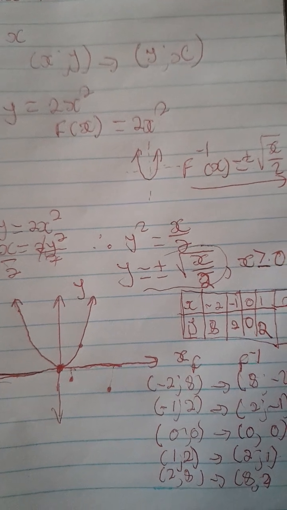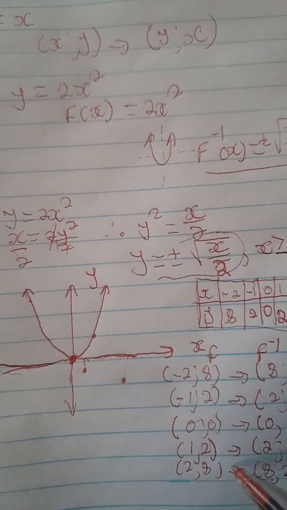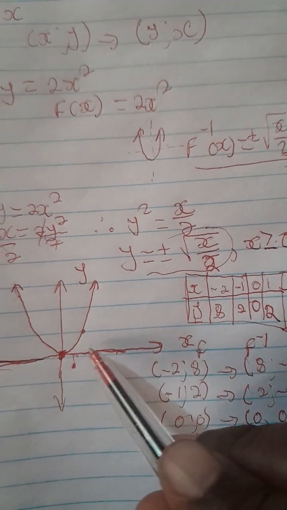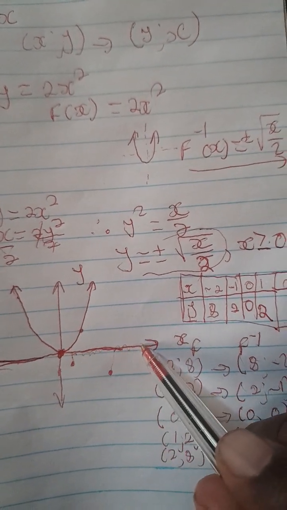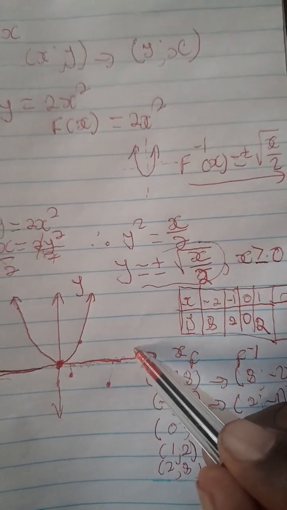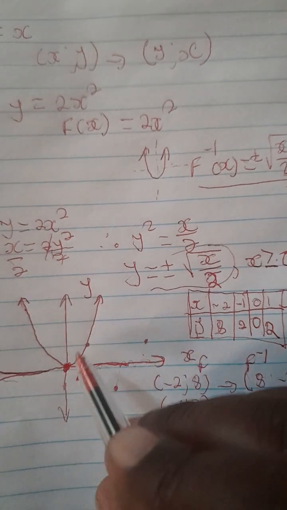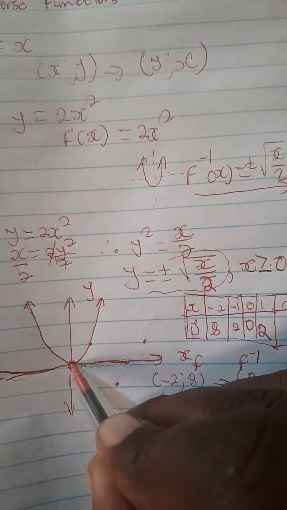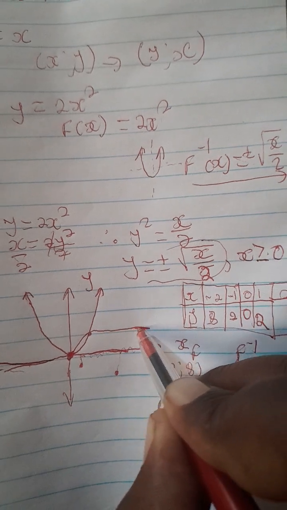Then what is that again? 8 and 2. Remember 0 1 2 3 4 5 6 7 8, 8 and 2, so it's 0 1 2. So what we can do here is we go with it, guys.